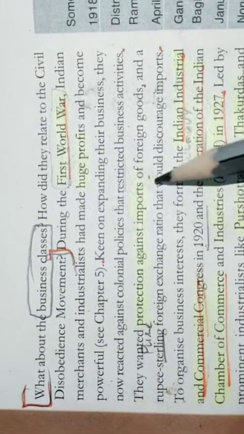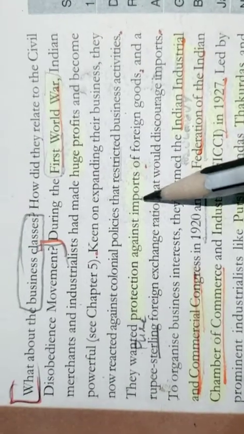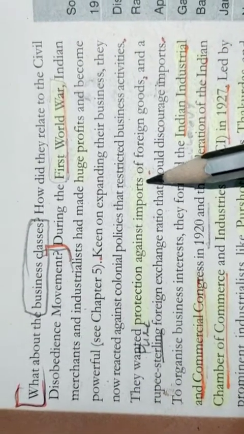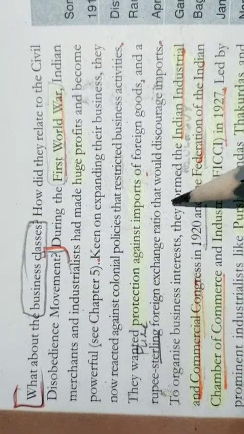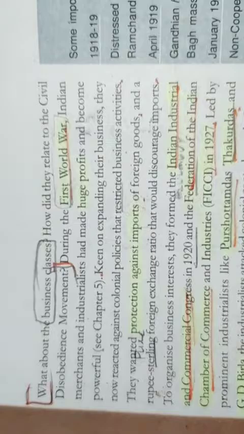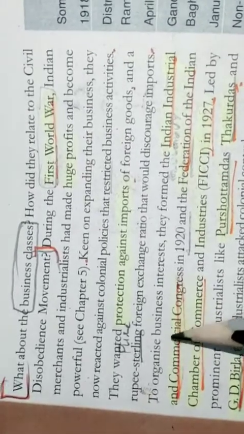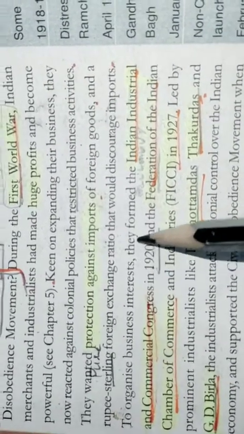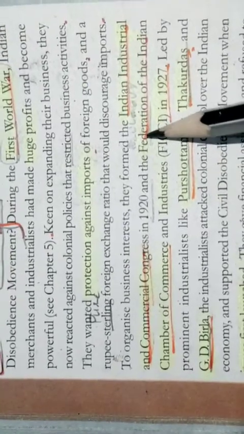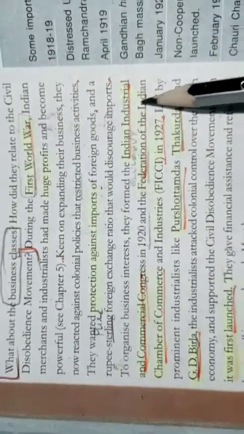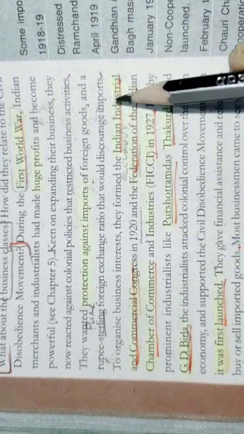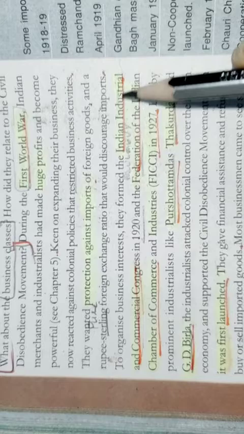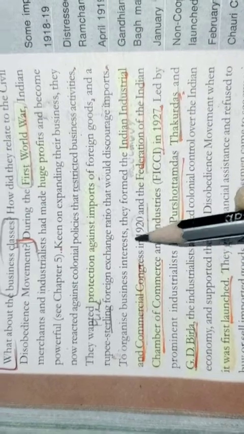They were imposing more taxes and importing the production of England. Because of that local merchants were affected. So they wanted to stop the import. Then to organize business interests, they formed the Indian Industrial and Commercial Congress in 1920. They made some formation, the Indian Industrial and Commercial Congress, 1921 mark.